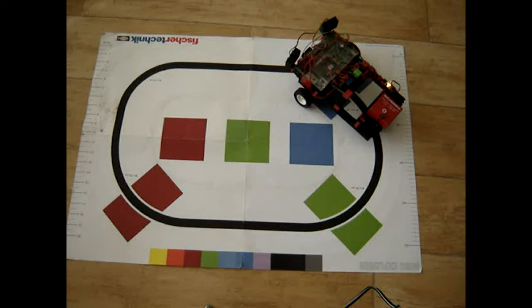Although it is fully functional, it's not really cooperating.